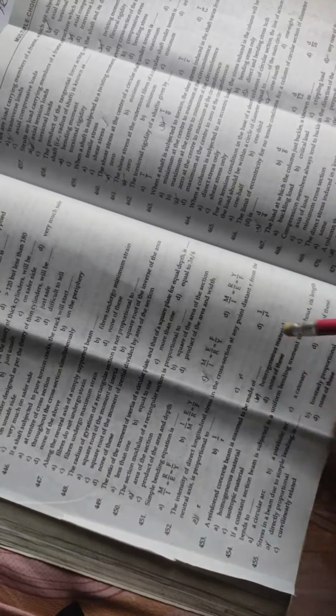A rectangular reinforced concrete beam is assumed to be made of homogeneous material, isotropic material, heterogeneous material, or none of these. The answer is heterogeneous material.